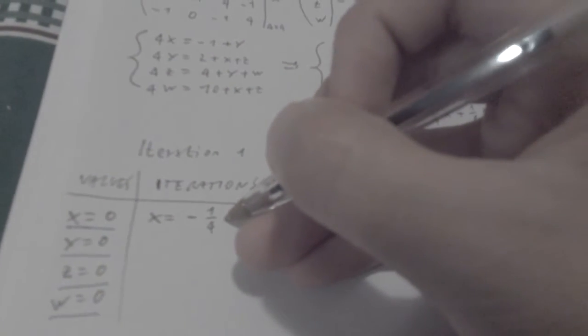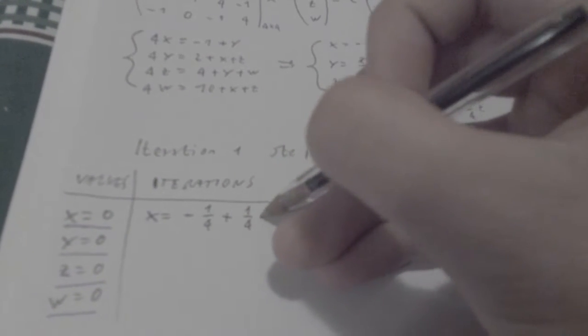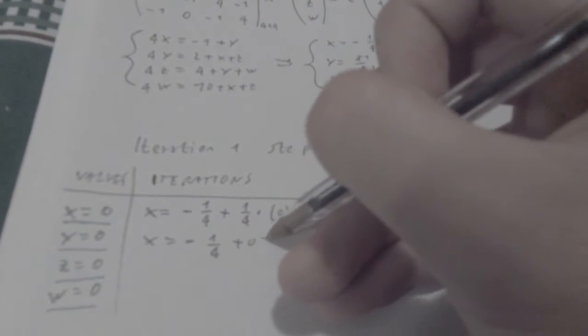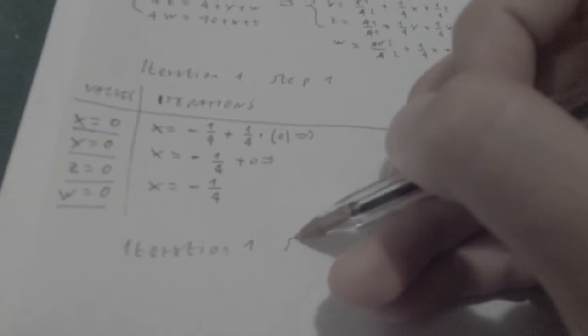So we get negative 1 over 4 plus 1 over 4 times 0, which is the value of y. This gives us negative 1 over 4 plus 0, and therefore x is equal to negative 1 over 4.